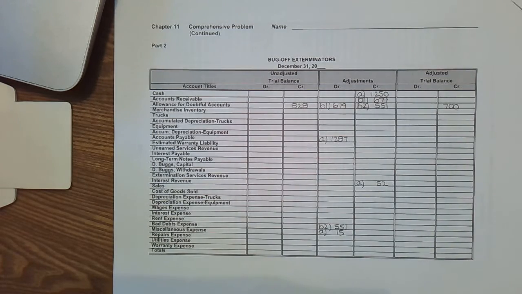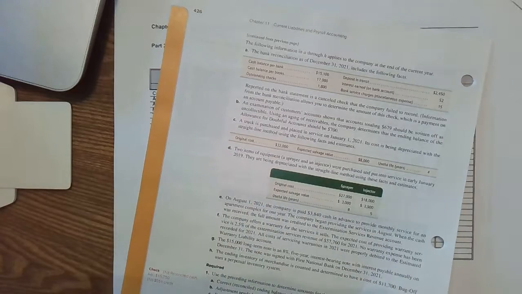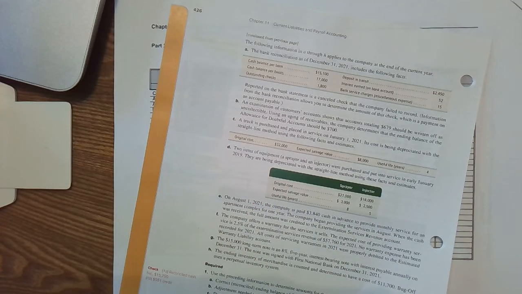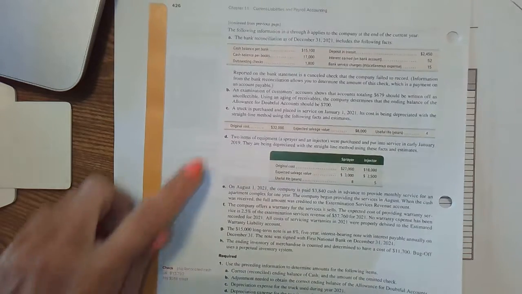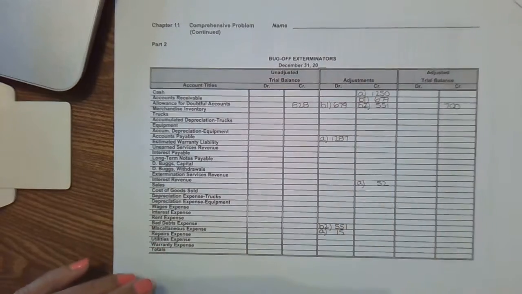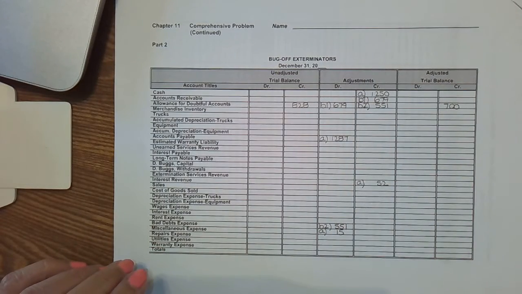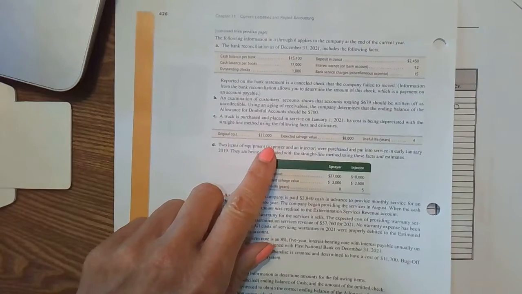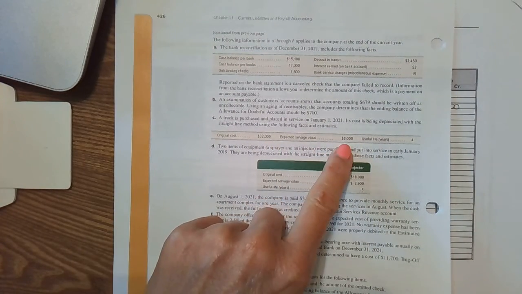All right, letter C, this is for depreciation for our truck, and then we'll do some depreciation for our sprayer and injector in letter D. So for letter C, we have to calculate this out. We have the original cost of $32,000 minus $8,000 for the salvage value.